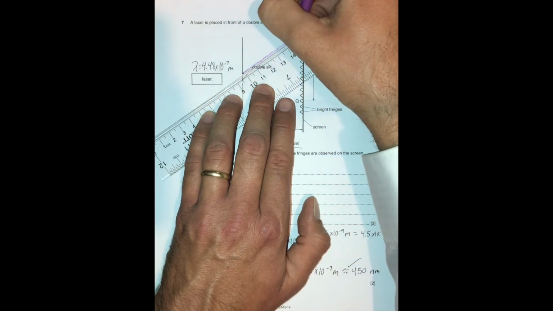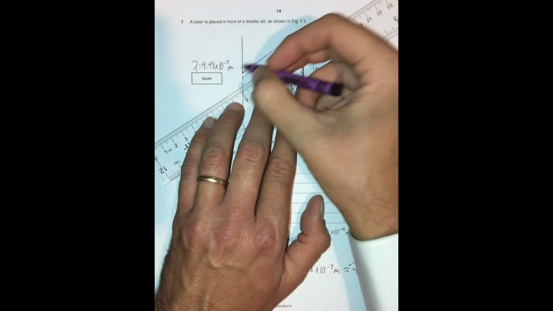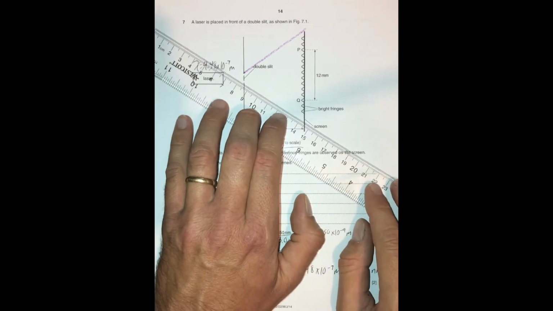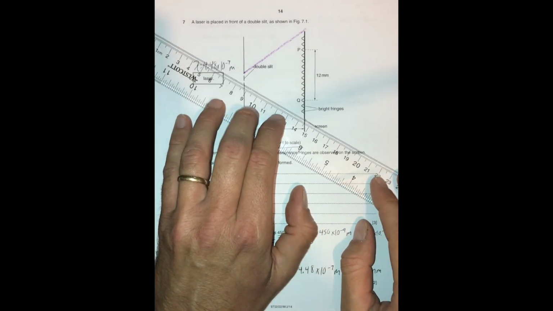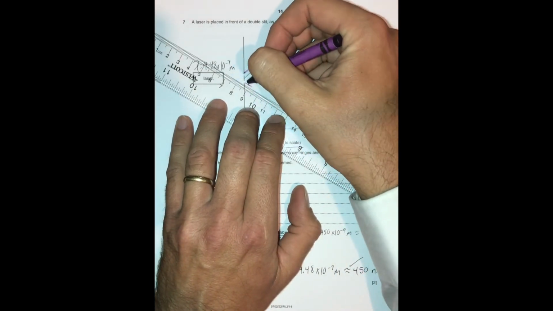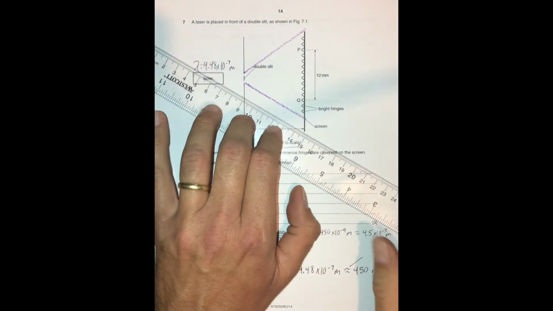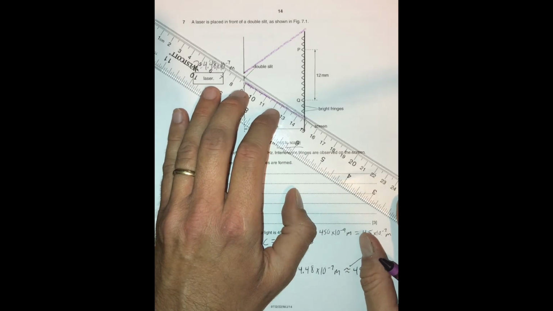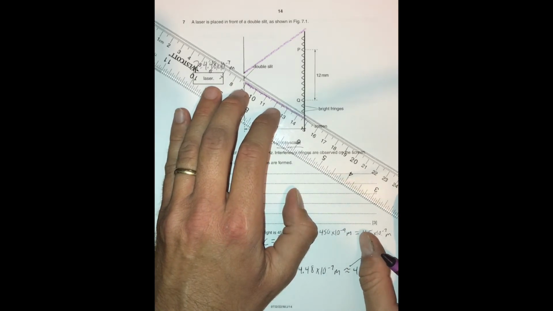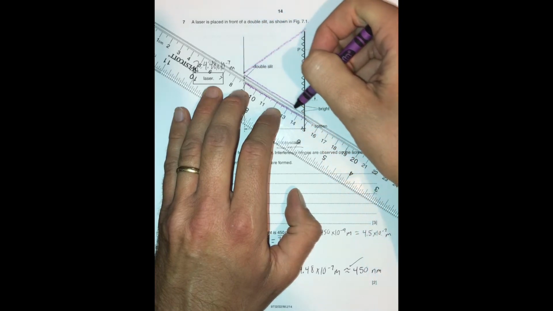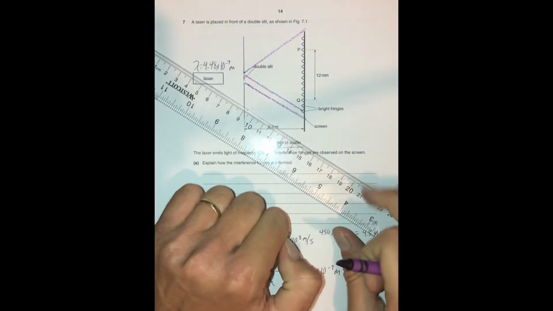So let's say this top slit, the light diffracts and makes it all the way up to, say, this point right here. And the bottom slit, let's say it diffracts and its light waves diffract all the way to a point down there. Now the top slit, let's say that its light waves diffracted all the way down to that lowest bright fringe right there.